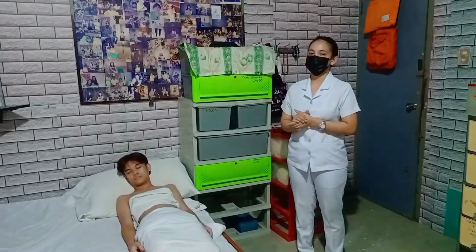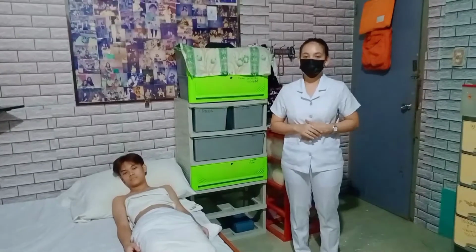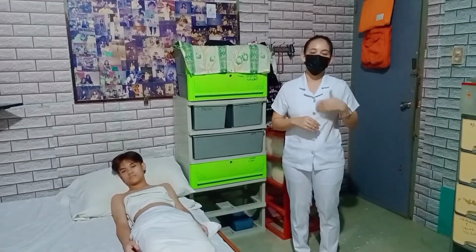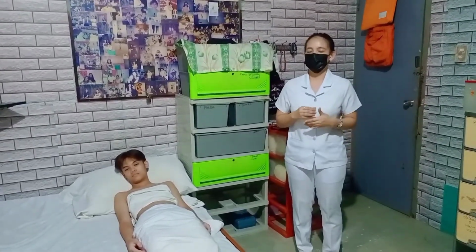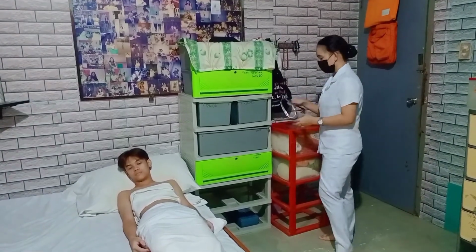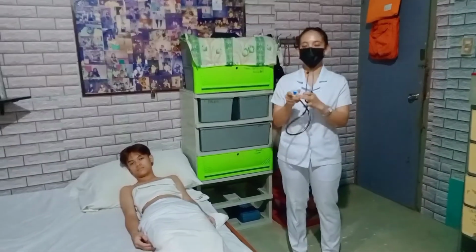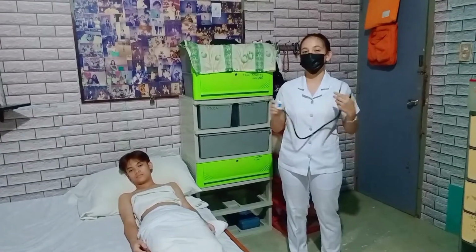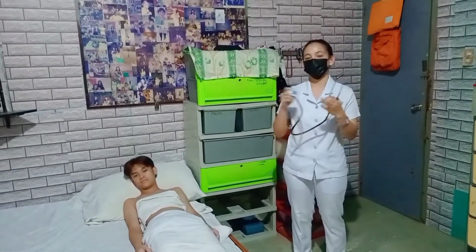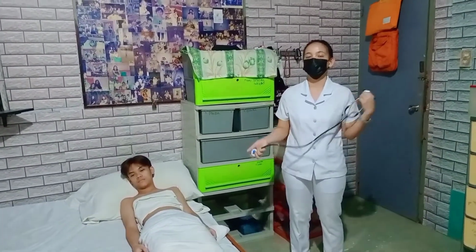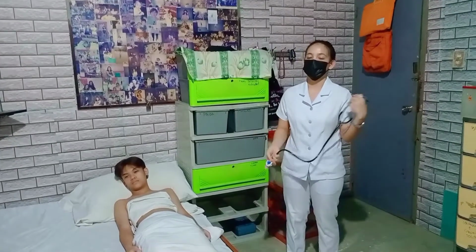Auscultation. Auscultate the bowel sounds. Use the diaphragm of the stethoscope and make sure that it's warm before placing it on the abdomen. So this is the stethoscope. This is the diaphragm of the stethoscope. Please make sure that before you put it on the abdomen of the client, it is warm, so that your client would be comfortable while I am doing the assessment.